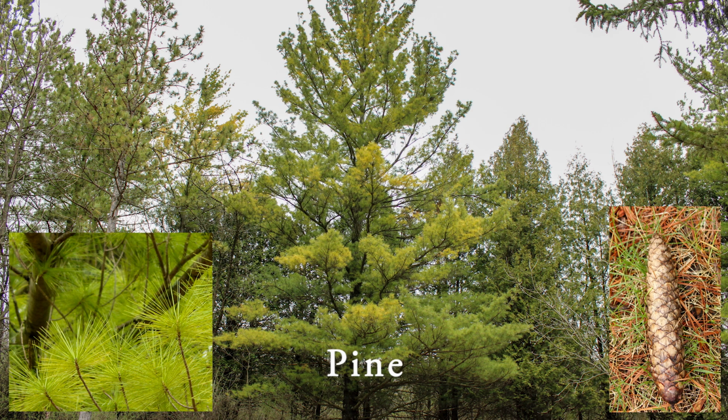In this image, we're zoomed into a pine tree, and to the left and right I have two blow-up images of the same tree. On the left you can see the tiny needles that make up the leaves of this tree, unlike a deciduous tree which has big broad leaves. And to the right you can see the fruit that this tree bears. This is a pine cone. The term coniferous means cone bearing.